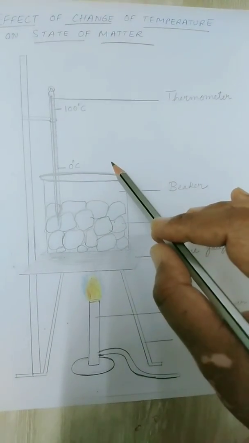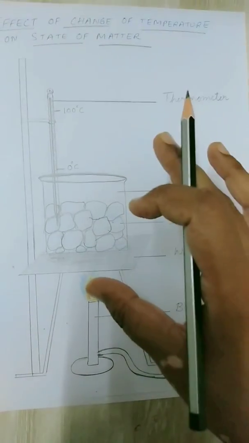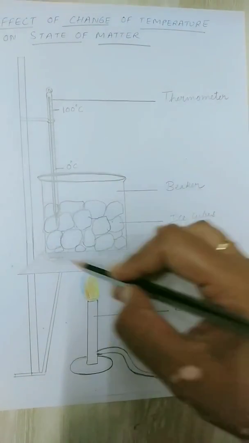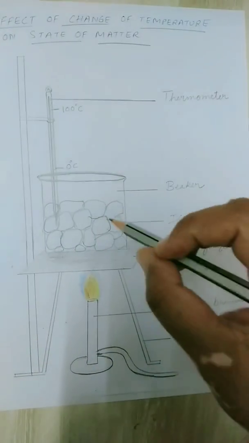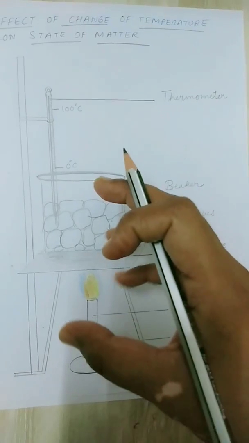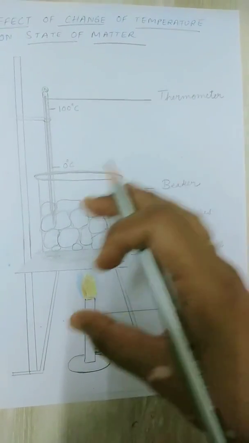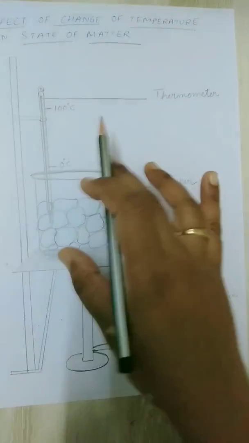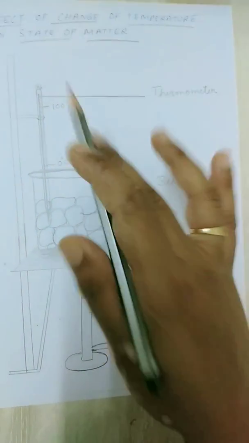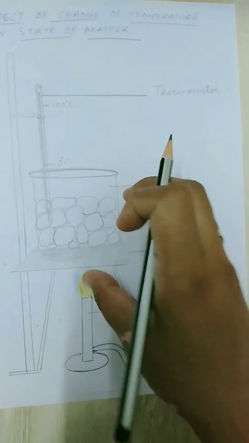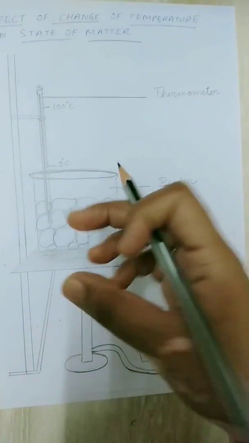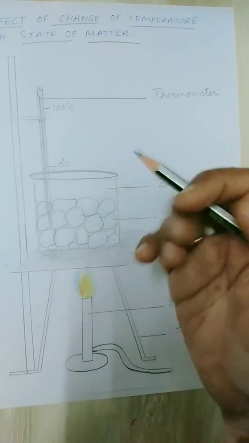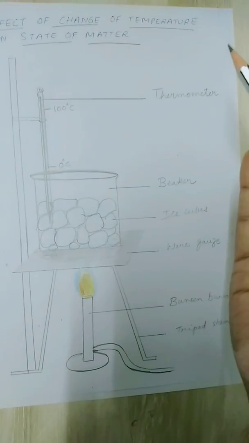The mercury level stands still until all the ice melts away. So the melting procedure starts and continues, and during this the mercury will not show any increase in its level. Once all the ice in the beaker changes to liquid, then the mercury starts rising again.